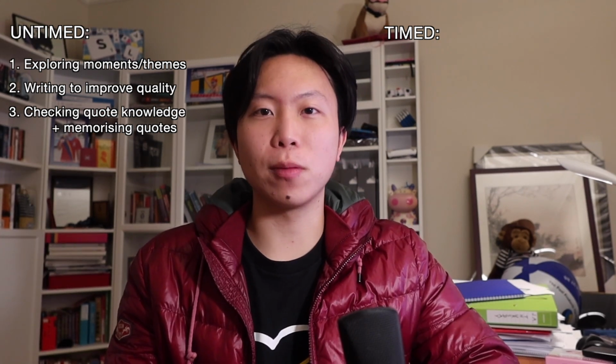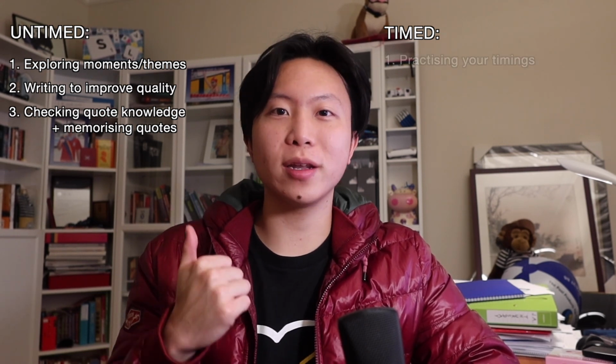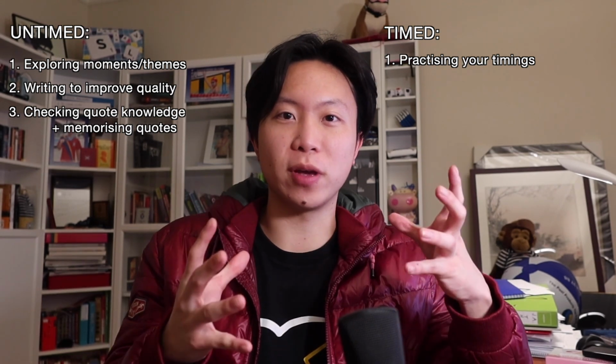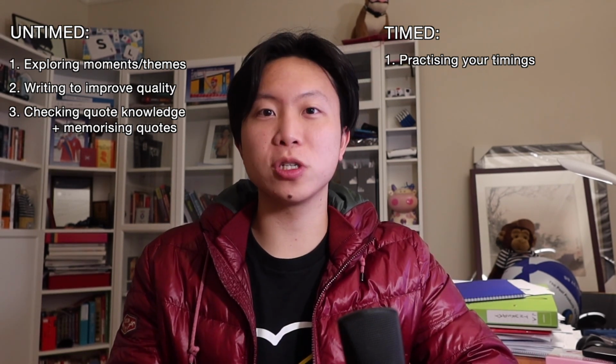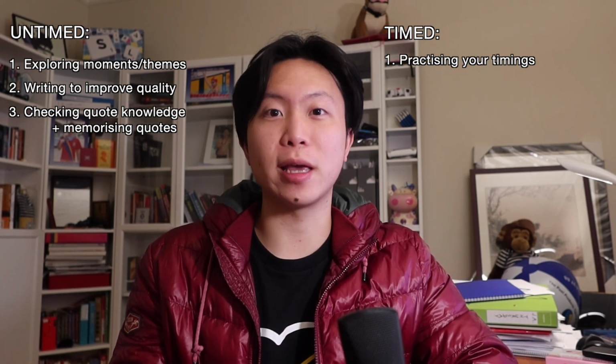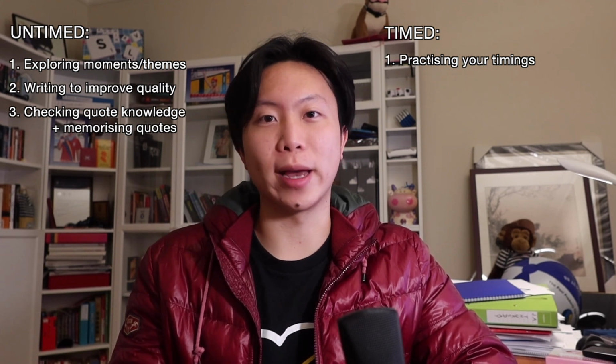Now, as for timed paragraphs from memory, I feel like they serve 2 really useful purposes. One is timing. You can kind of see how much you're able to write in a specific period of time, which is incredibly useful in English, where it's a really time-tight subject, especially the end of your exam, where you only get a measly 3 hours to write 3 essays.